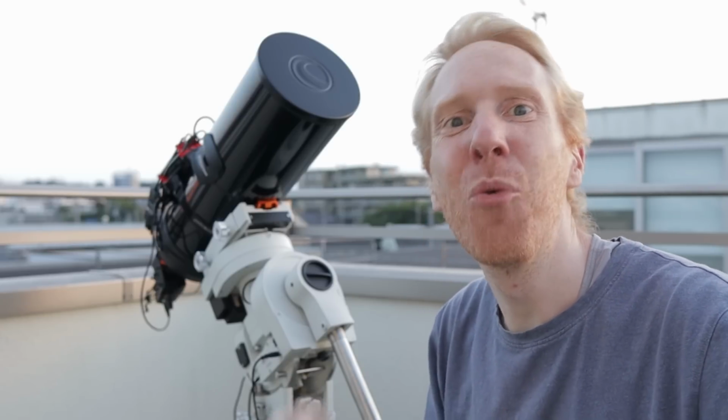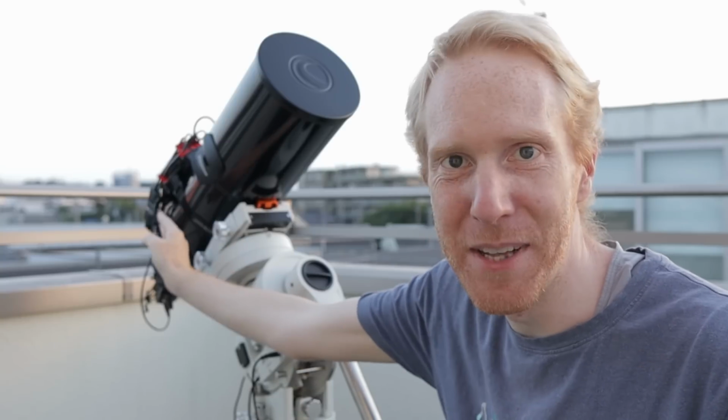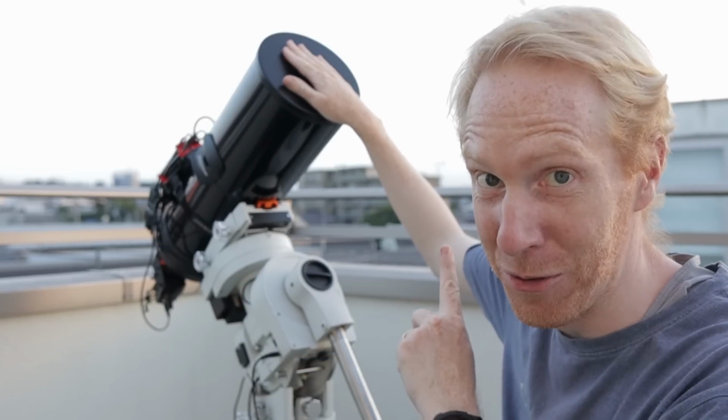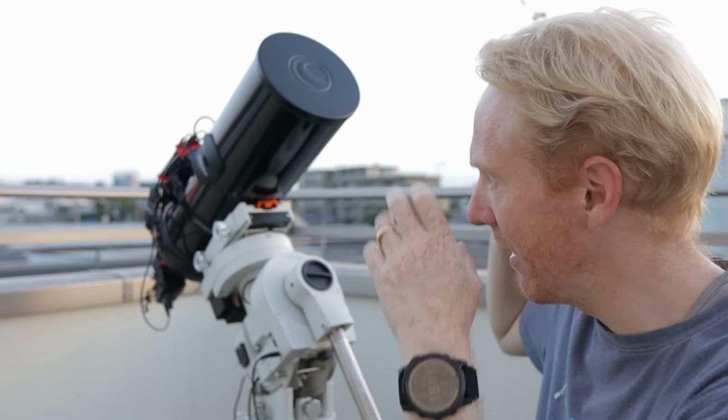I'm now fully ready with my two rigs. So this is the Celestron C6 Schmidt-Cassegrain telescope put together under this hood here, and I'll go to that in a moment, with a Hyperstar lens that changes it into an F2 super fast imaging system.